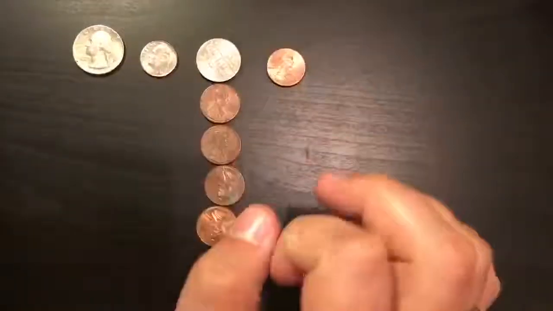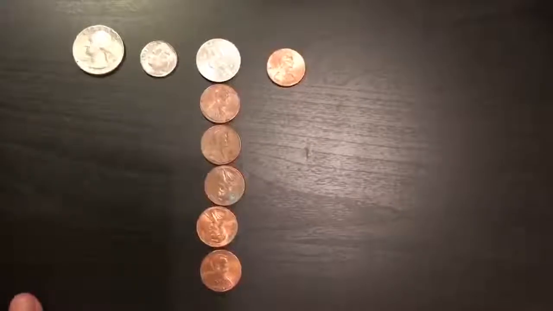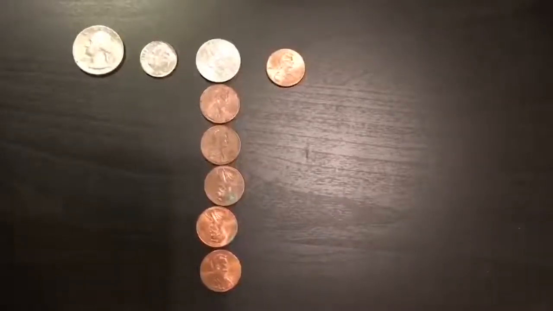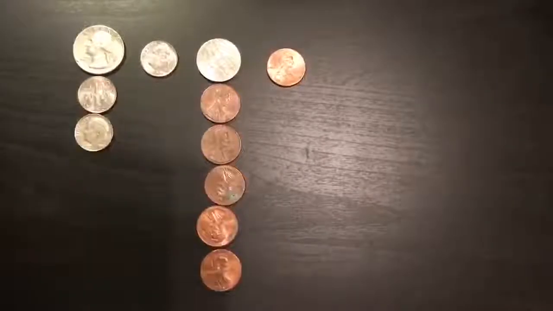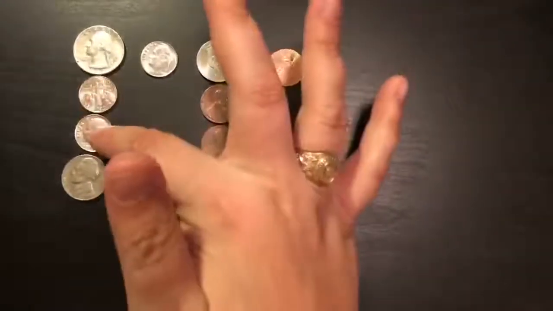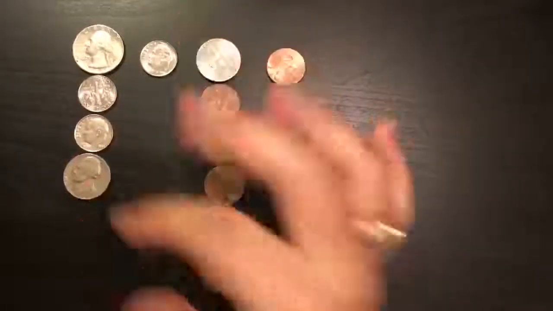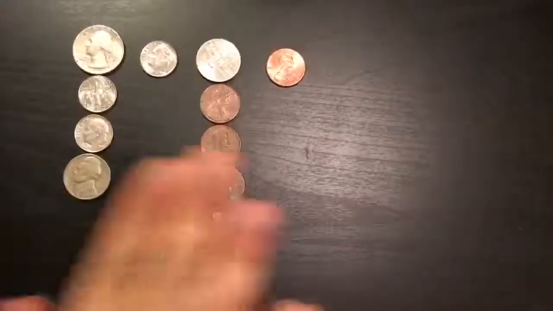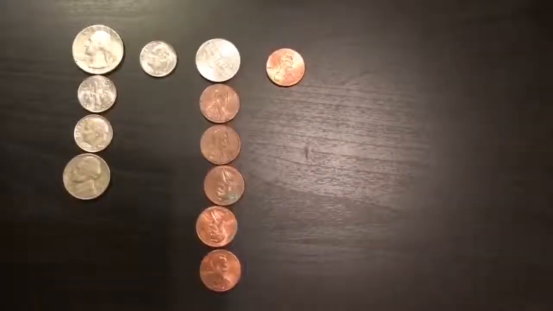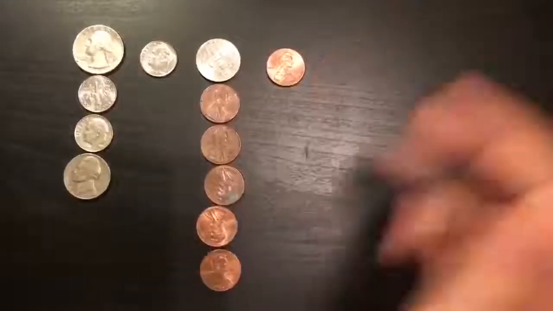Now with a dime, we would count by tens. Now, because it's equal to 10, it wouldn't equal 25 cents. You would have to have 2 dimes and 1 nickel. So it'd be 10, 20, 25. So these are the ways that we would count with our money. And this just gives you a visual with actual money.